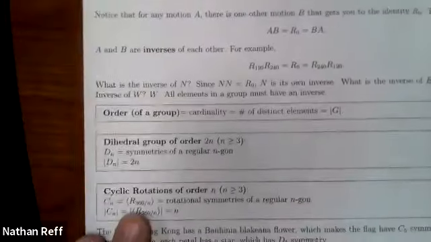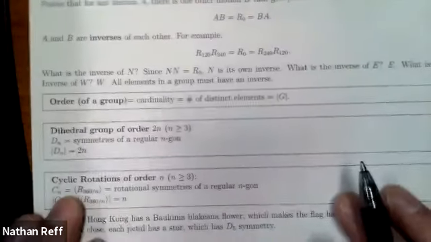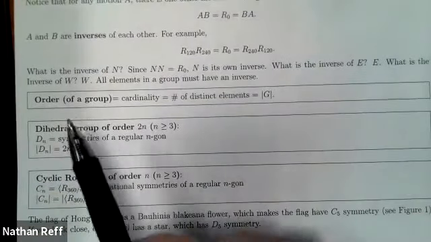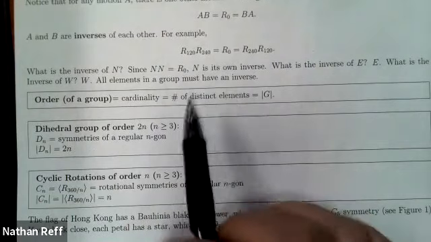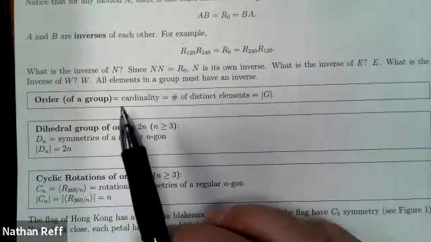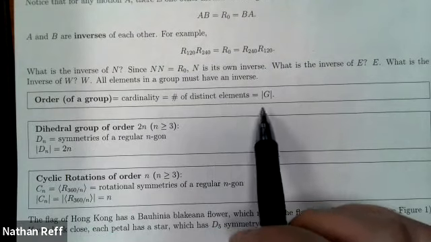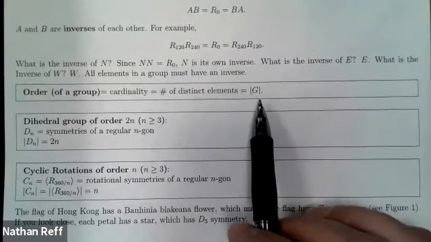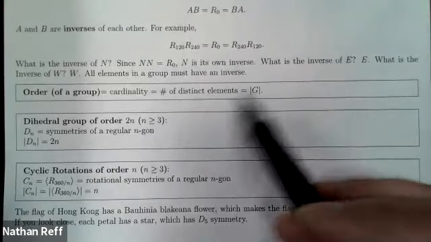Okay, so one thing we could take away from all this is the order of a group will just be the number of distinct elements in our group. And I'll formally write this out again later, but the order of a group is just how many elements are in that set, okay? So a group is going to be a set with some additional stuff.